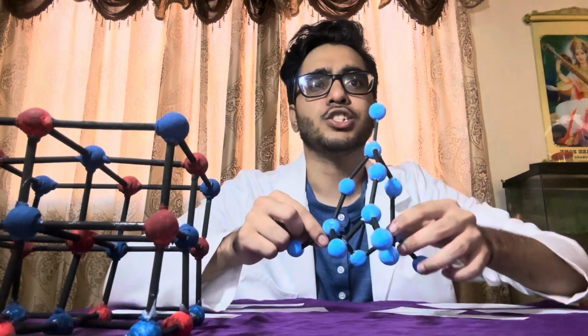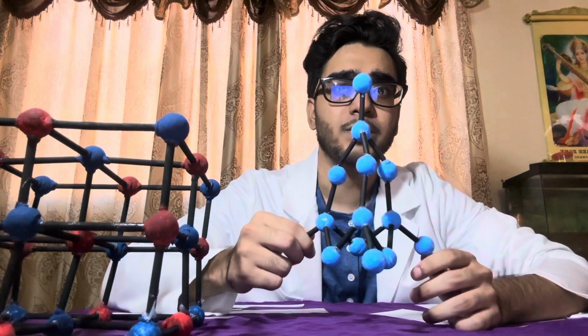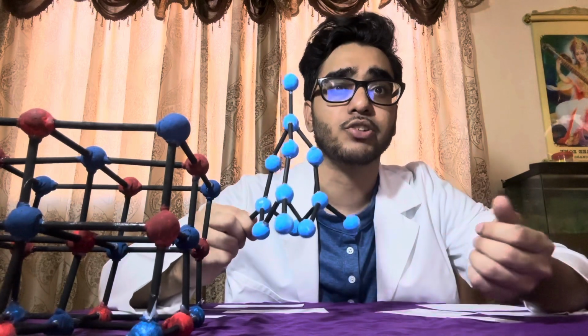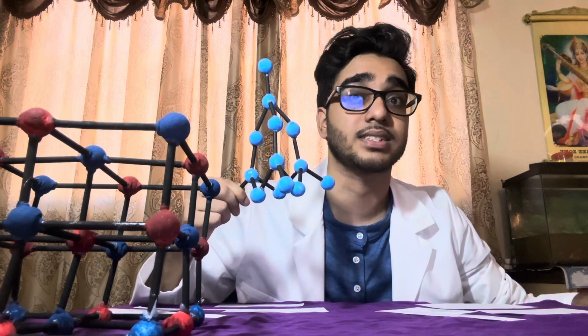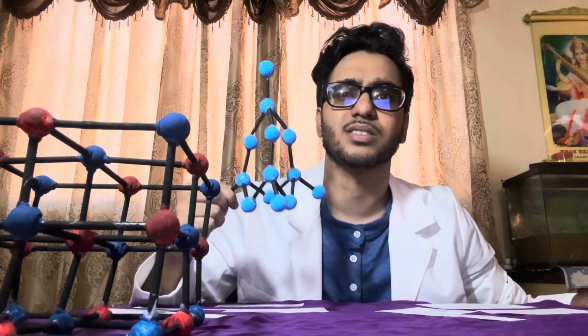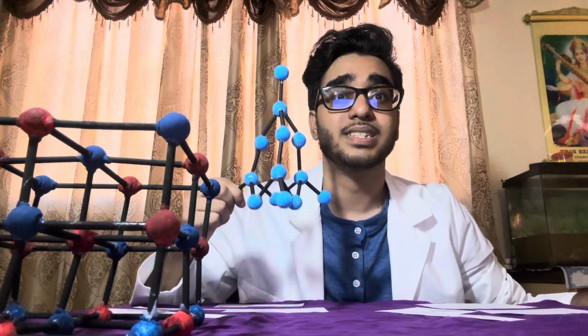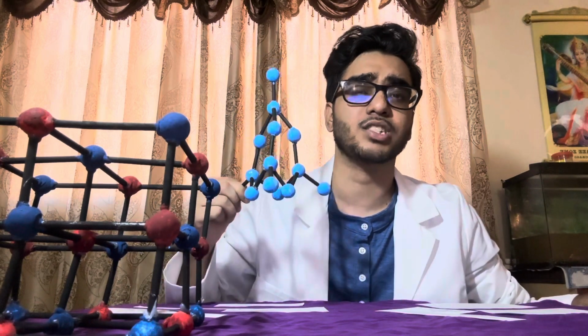Diamond is a crystalline solid at room temperature. Diamond is one of the hardest known materials, scoring 10 on the Mohs scale of mineral hardness. Transparency. Diamond is transparent to visible light and has a high refractive index, giving it a brilliant luster. The melting point. Diamond has an exceptionally high melting point of about 3,550 degrees Celsius, which is 6,422 degrees Fahrenheit, under standard atmospheric pressure.